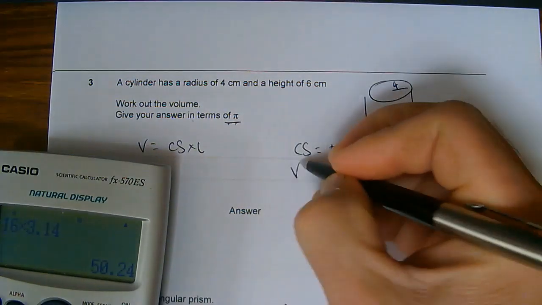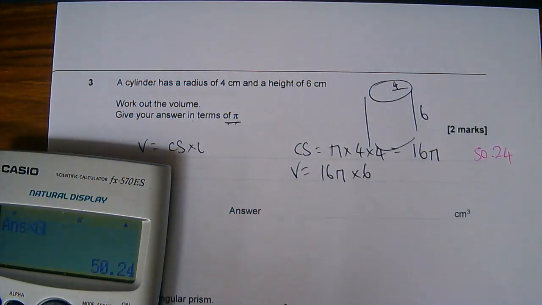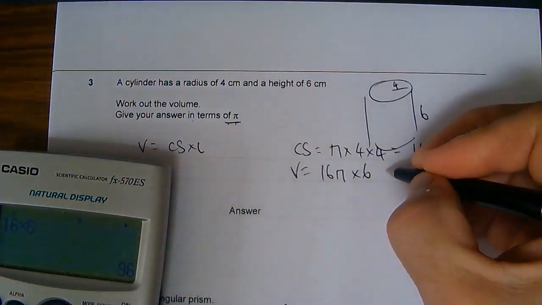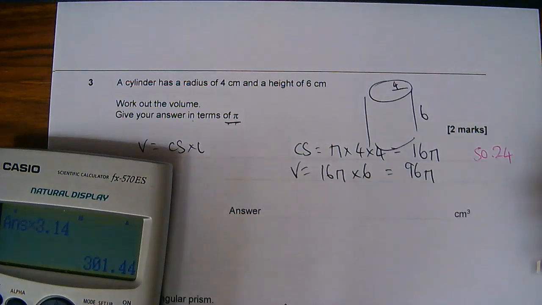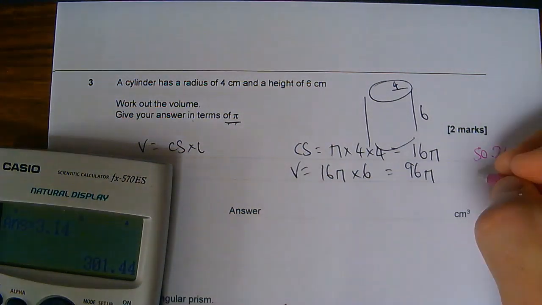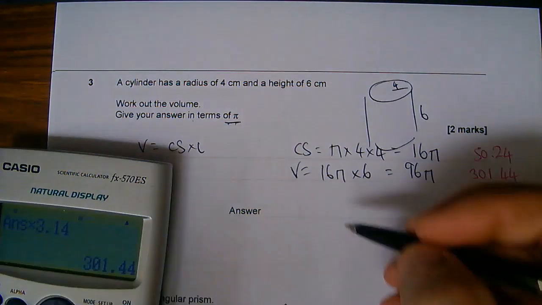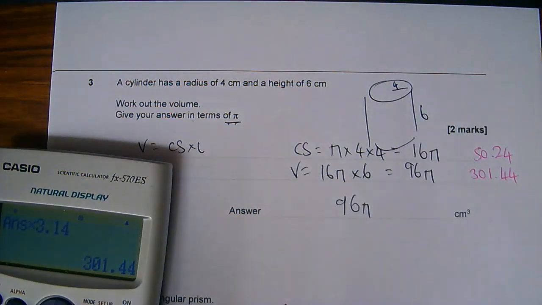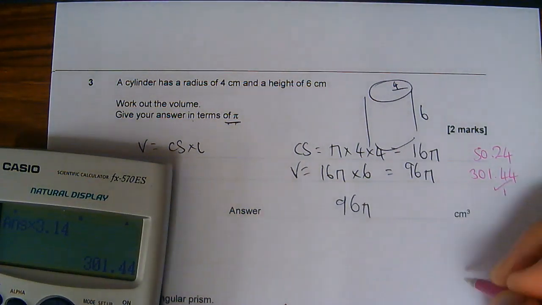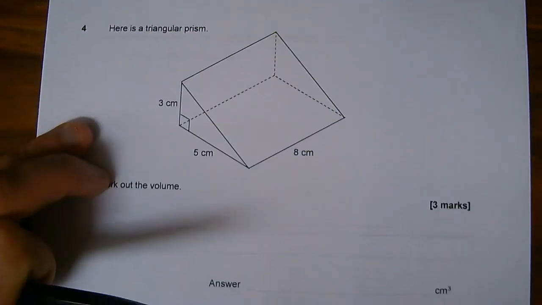I can then do my volume, which is 16 pi times 6. So 16 times 6 gives me 96 pi. If I times that by 3.14 and I've worked it out, I'm going to get 301.44. My answer should be, for 2 marks, 96 pi. If you've got 301.44, you're just getting the 1 mark. There's just a mark there for leaving it in terms of pi.